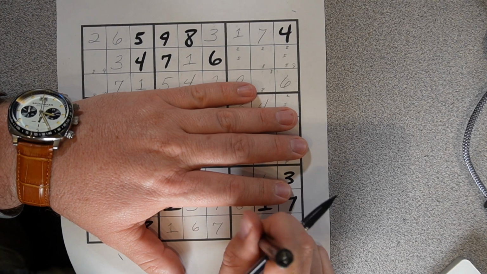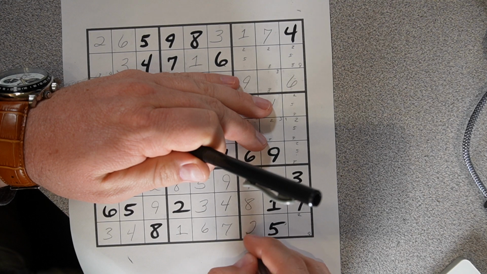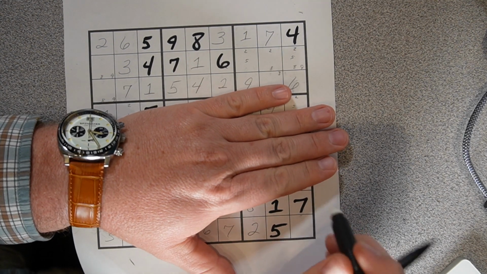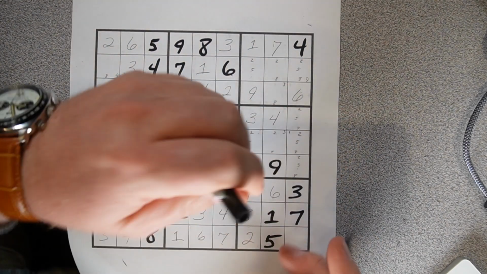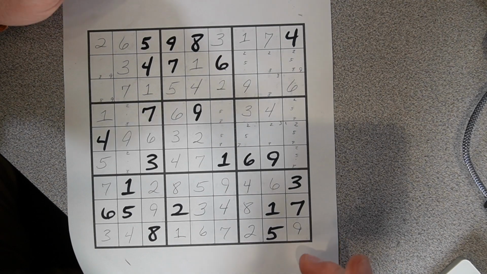So that one can't be a 9, we just got one. That one has to be a 2. There's our 9.